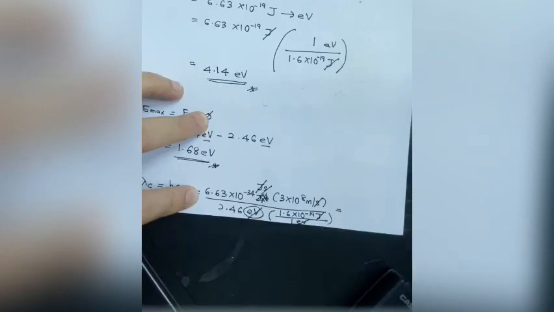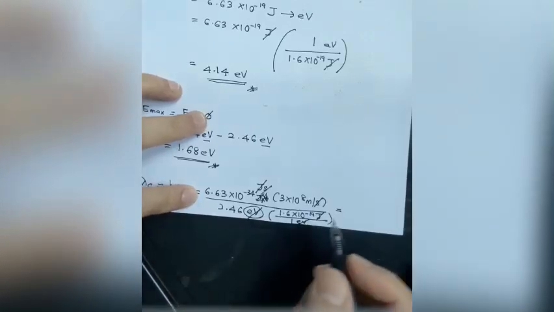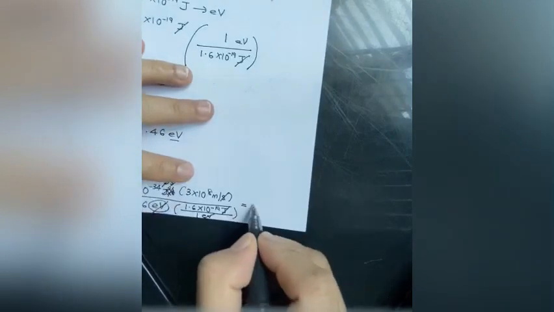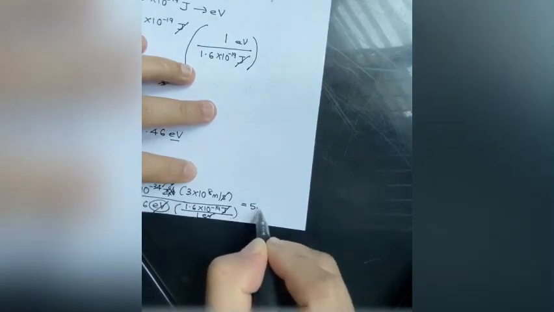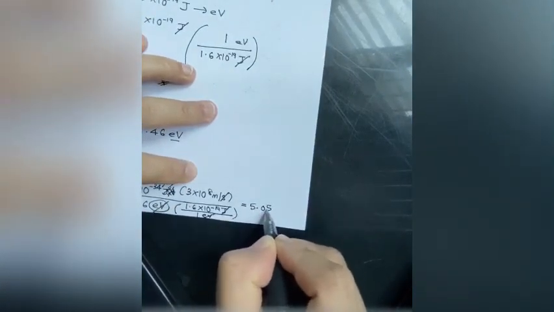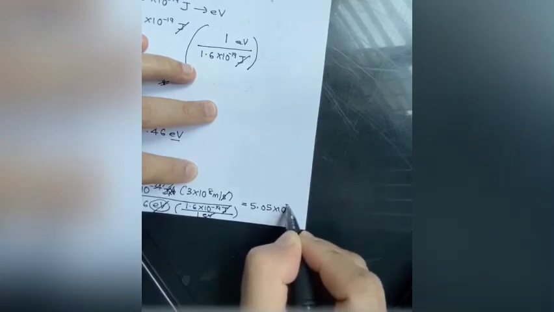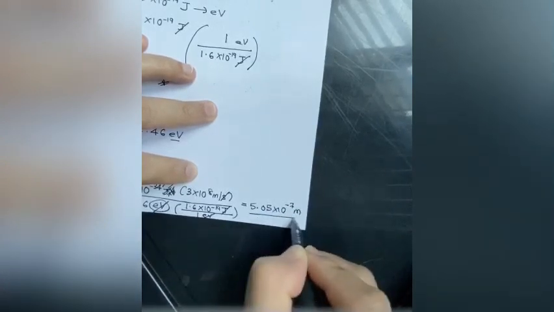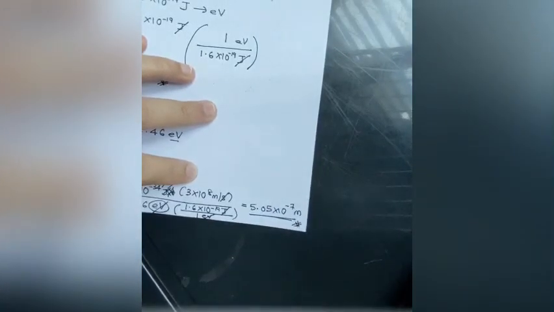The final answer becomes 5.05 times 10 to the power of negative 7 meter. Okay, so done.